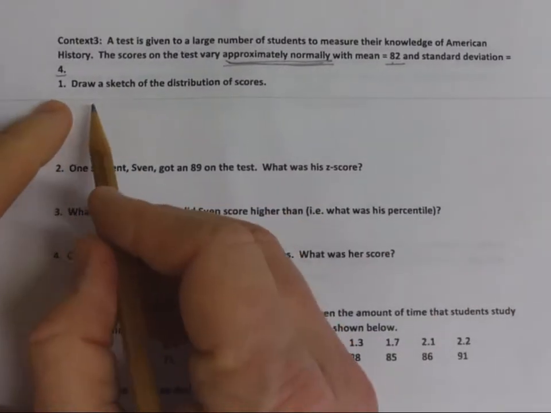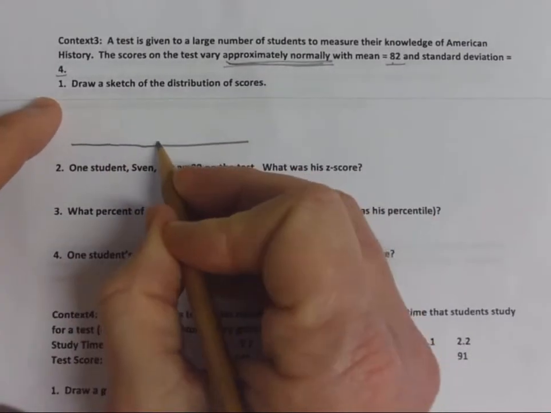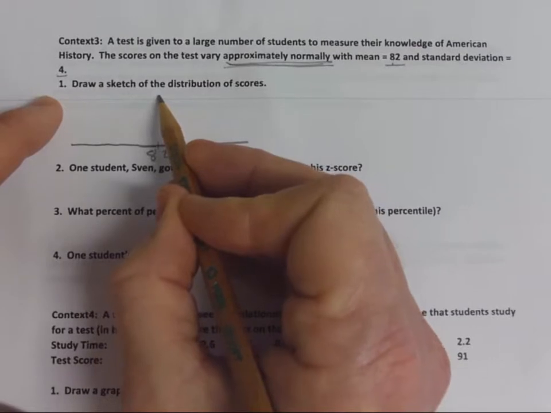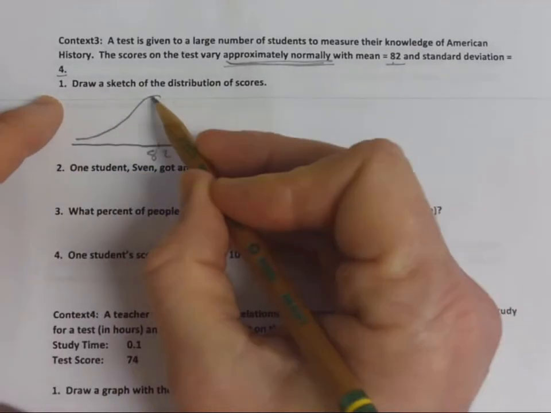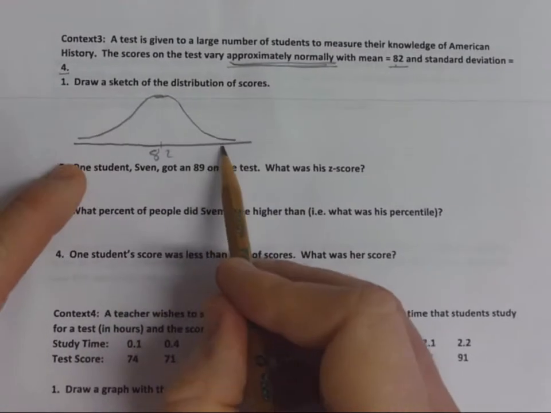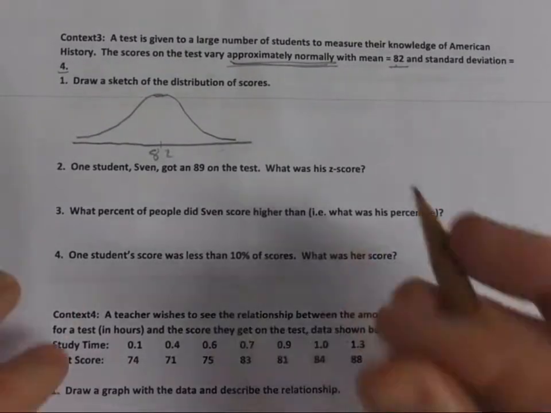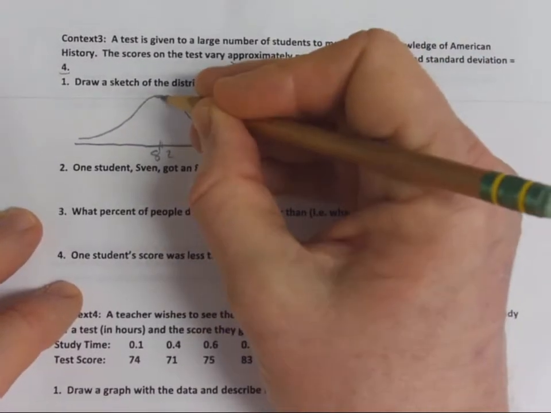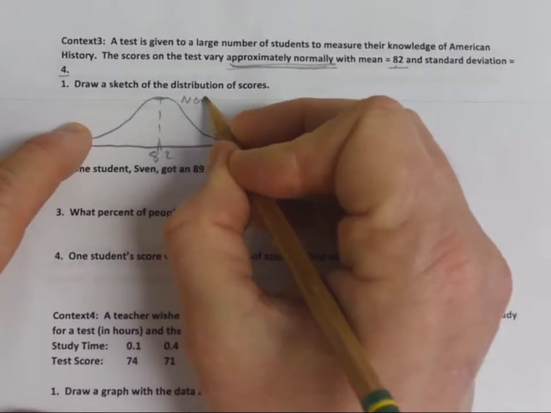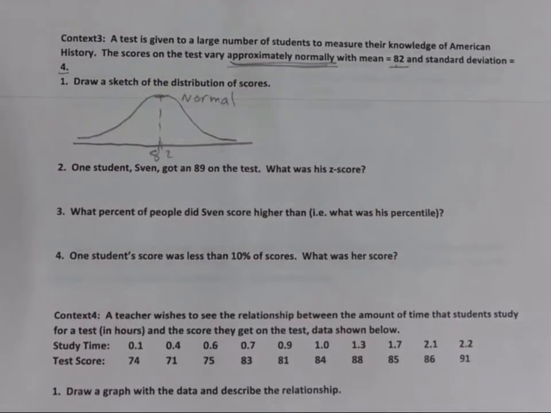But anyway, it says draw the distribution of scores. So it says the mean is 82. So right in the middle is 82. So I'm going to try to draw. You don't have to be a great artist like this, but just draw a mound-shaped symmetrical curve like this that goes like that. Technically, it never does touch the x-axis, but it gets really close to it once you get beyond about 3 standard deviations. And so the middle of this thing is 82. Now, when it says sketch the distribution, I'm going to label it as normal. We're going to work with a number of different distributions this year, and always label your distribution.